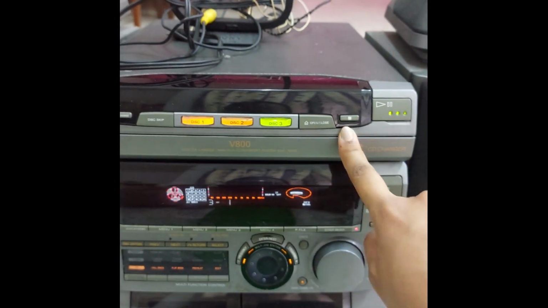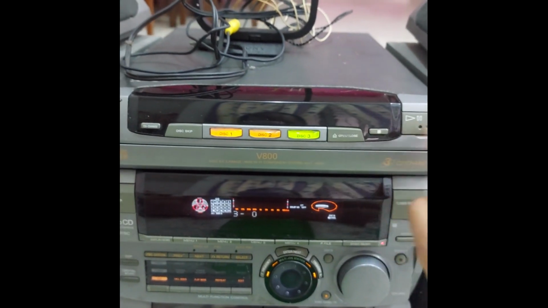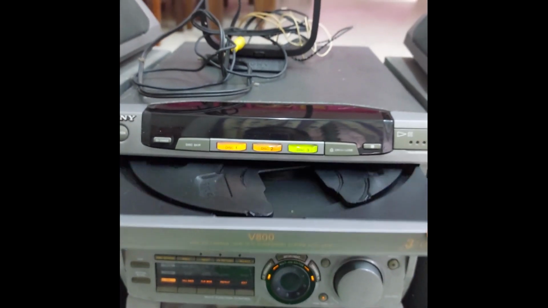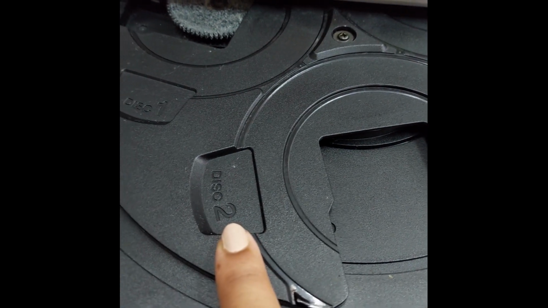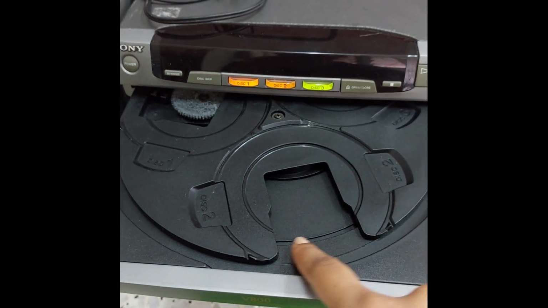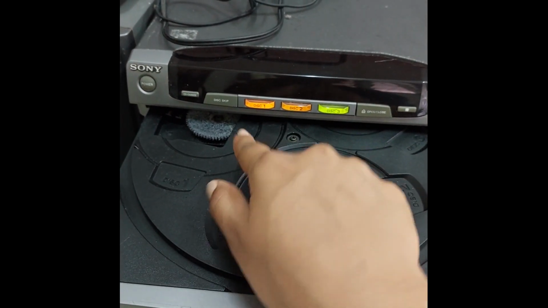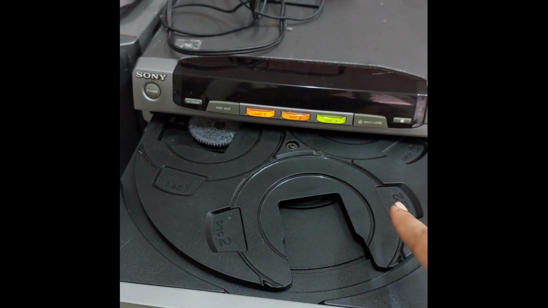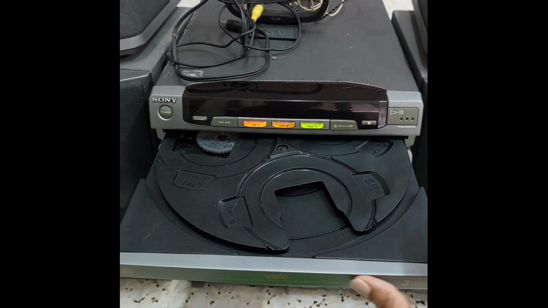So, back in 1995, when my mom pressed this, the panel will come out, and you can see here it's written disc 2. This panel actually rotates, and we can be placing disc 2 here, disc 3 here, and disc 1 here. Depending on which disc we choose, the music from that disc will be played onto the device.